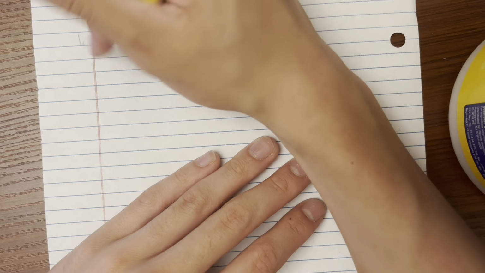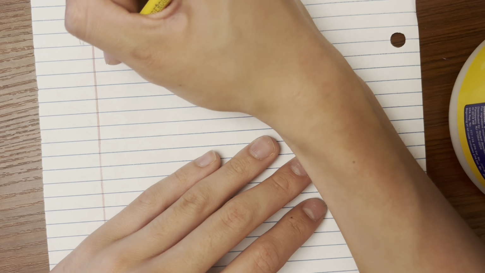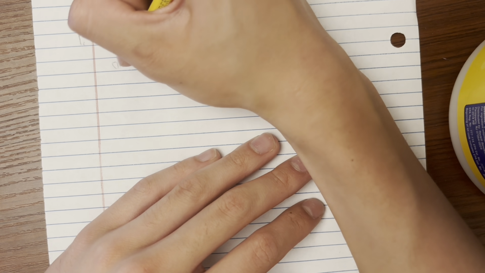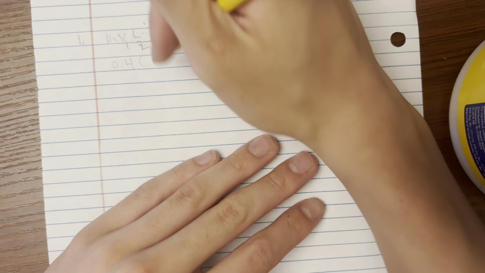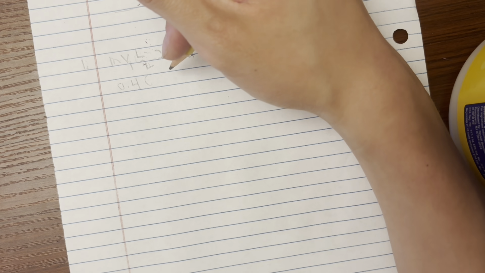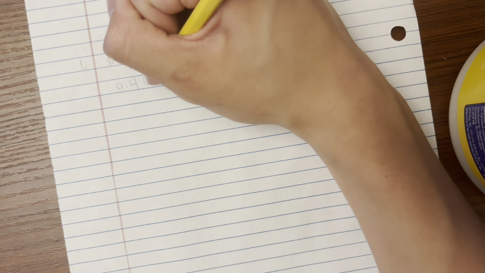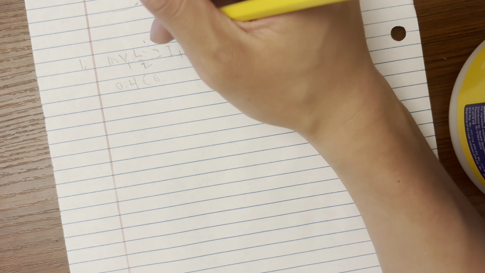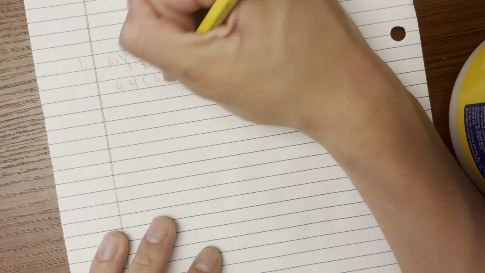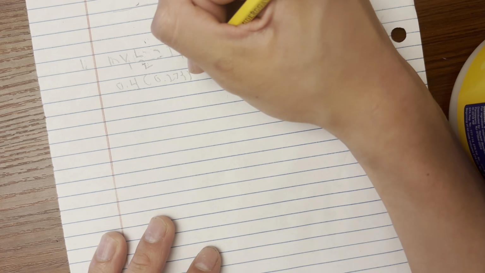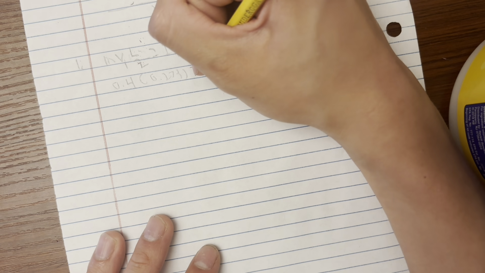So the mass of the block was 0.4 times the VI, which was 6.273, and the L is 5, so it's 2.5.